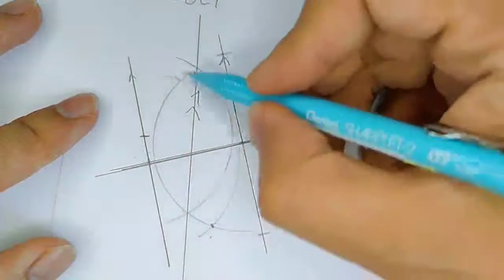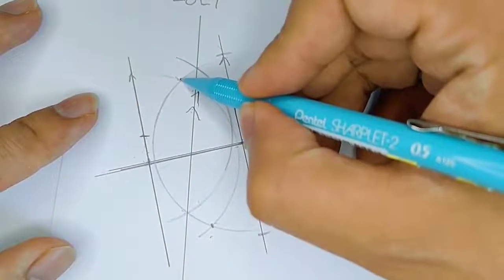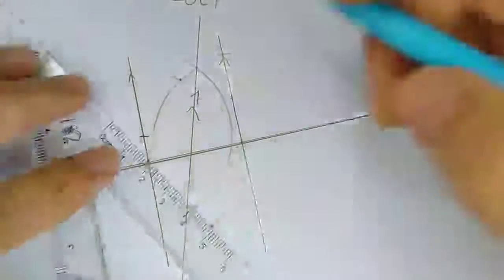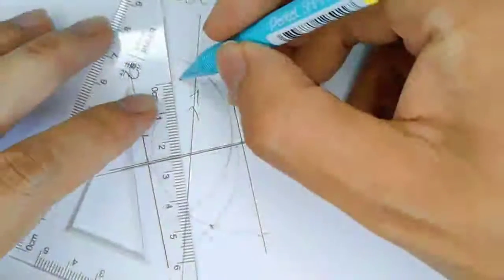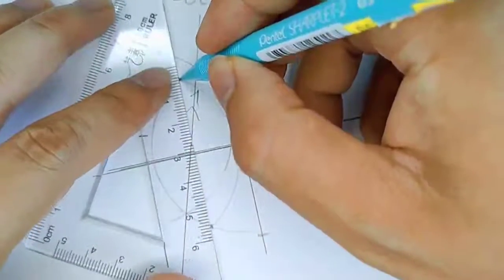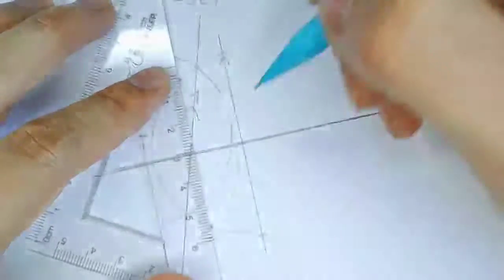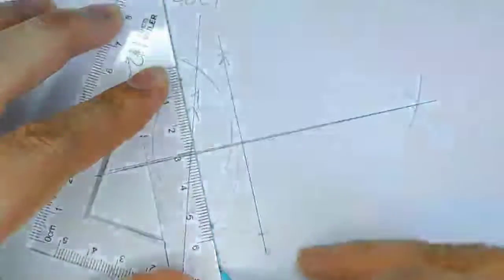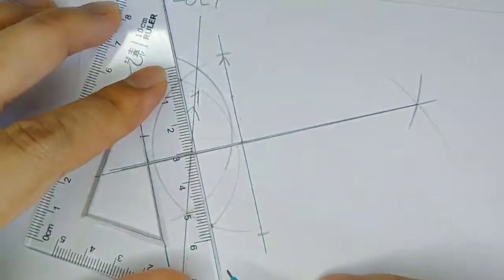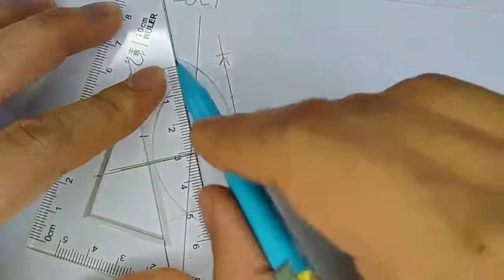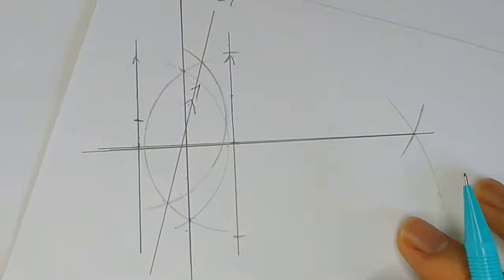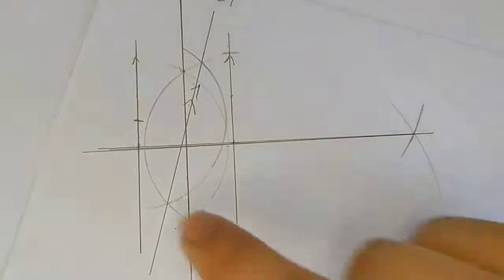Then we construct a line passing through both intersections like this. There it is.